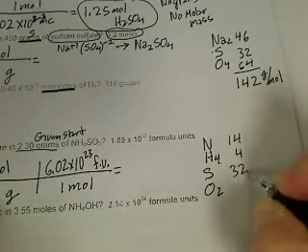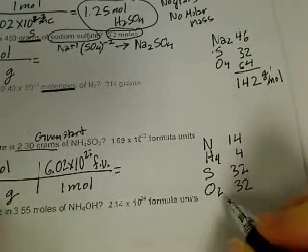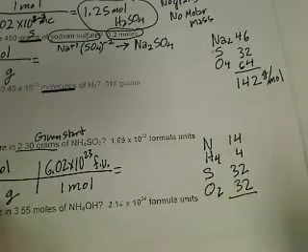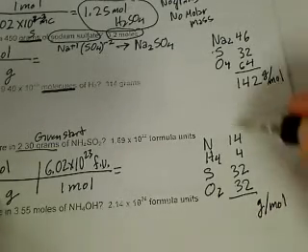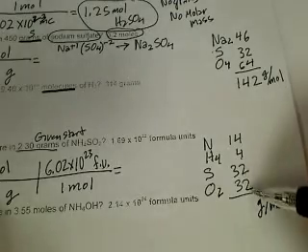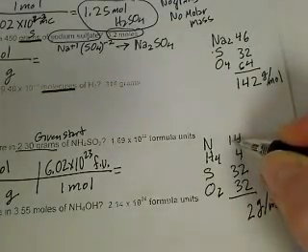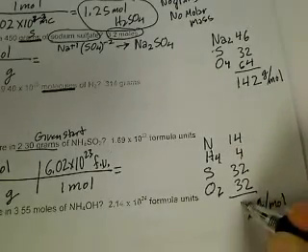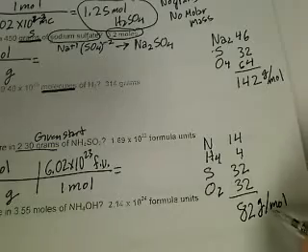Sulfur is 32. 2 times 16 is also 32, right? Because I have 2 oxygens. And what do we do with all of these numbers to find the molar mass? We will add them up. Okay, so that's 8, 10, 12. Carry the 1, and that's going to give us 2, and that should give us 82. All right, so 82 grams per mole.